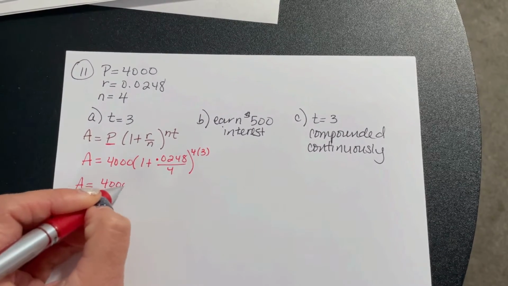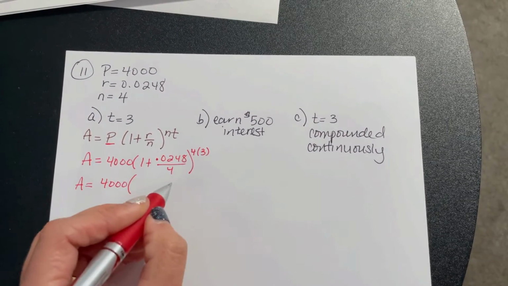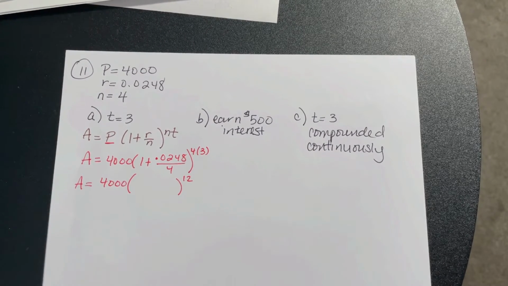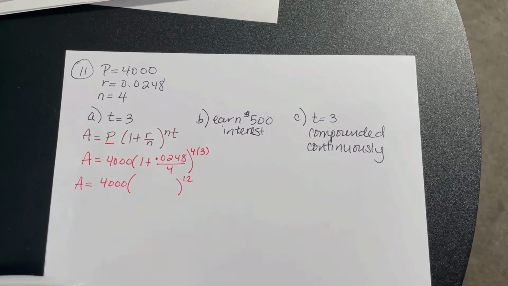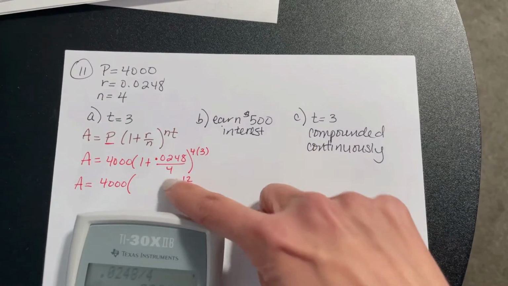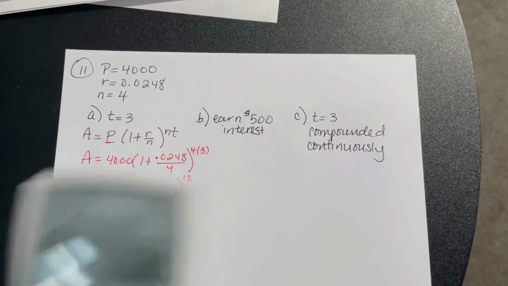Okay, so let's clean this up because, yes, we are going to be typing this into our calculator, but we want it to be as seamless as possible so that it's the easiest to type in. Notice I left the parentheses blank for right now because I'm going to need the calculator to simplify that next part. So before I can add, I have to divide the 0.0248 by 4. Okay, and then I have to add 1. So 1.0062.